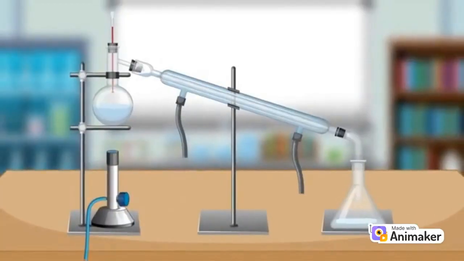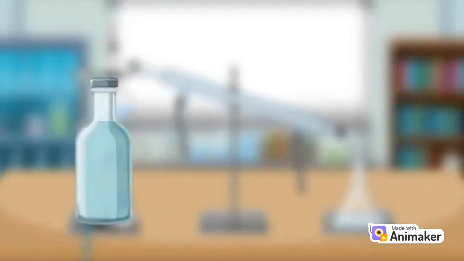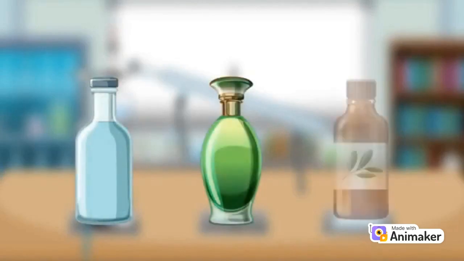This method is employed for the purification of water, perfumes, and essential oils.